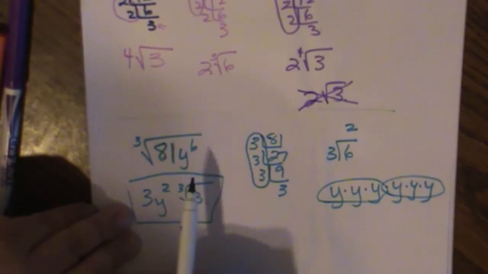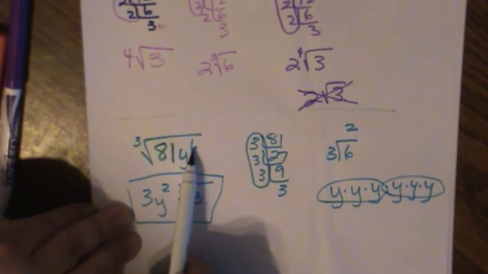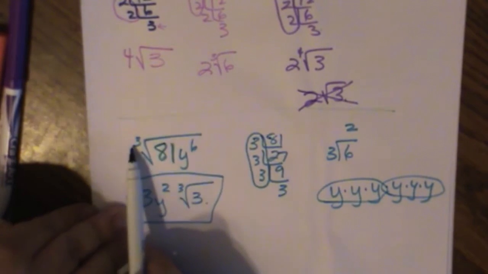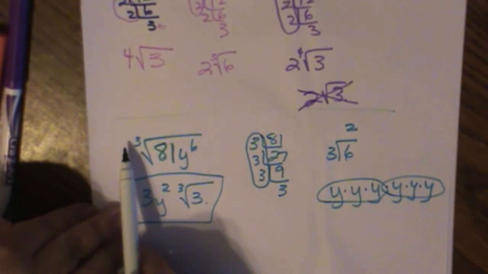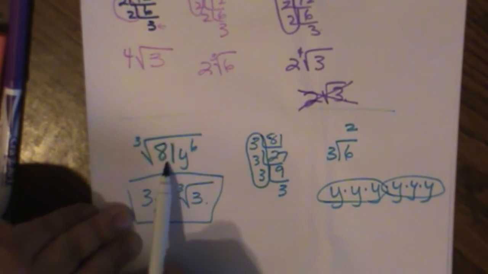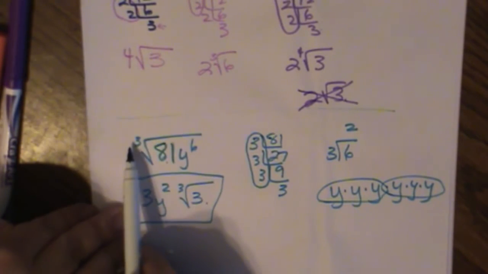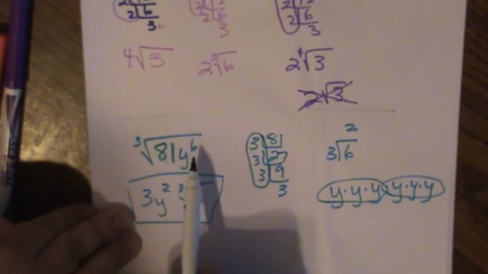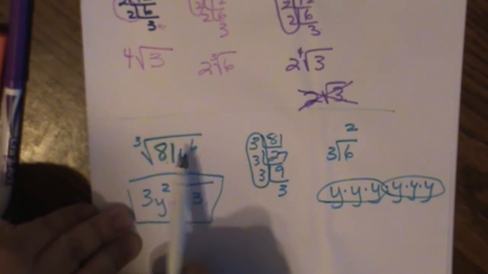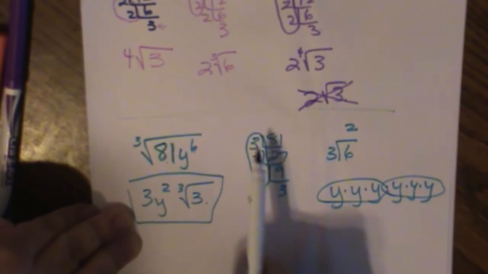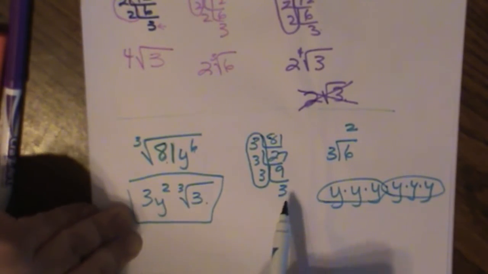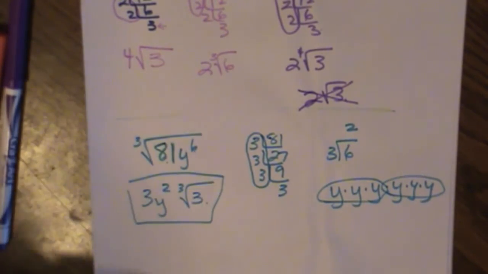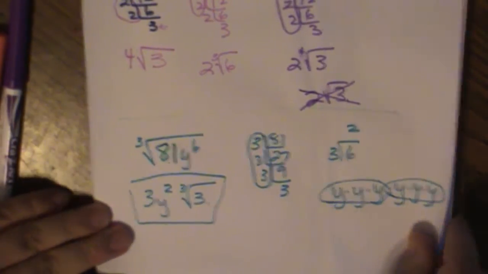Be careful, because a lot of people will say, okay, all I have to do is divide the exponent by the index to get my answer. They'll sometimes think that all they have to do is divide 81 by 3 to get the answer. And that is a mistake. You can do it with the variables, but you cannot do it with the numbers. You have to do the prime factorizations to find out what you can pull out. Let's try another one.